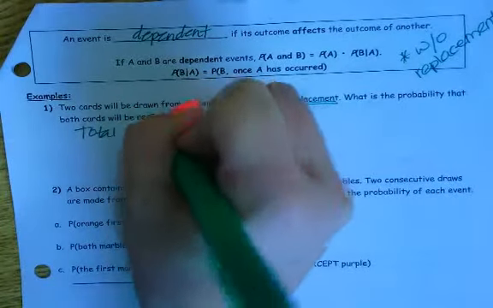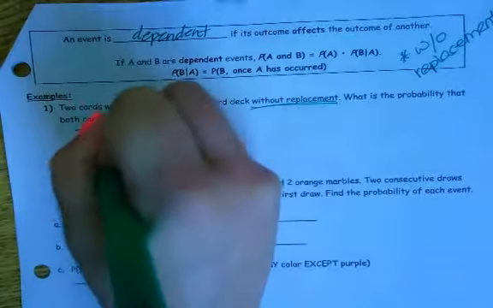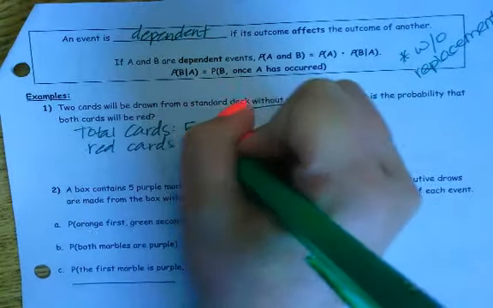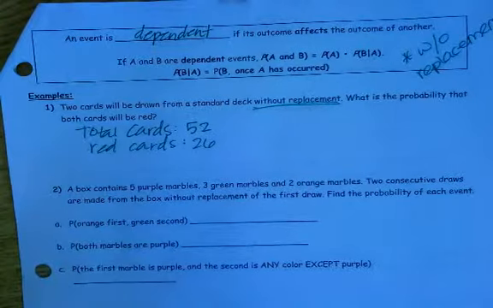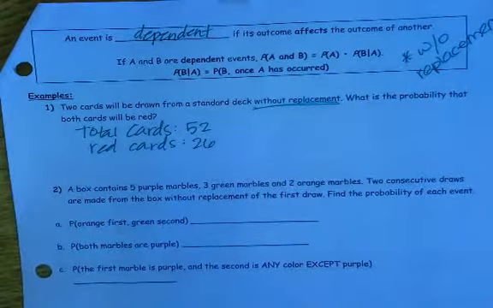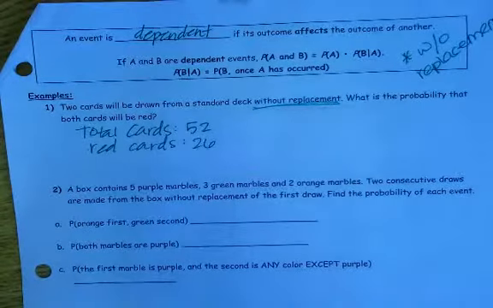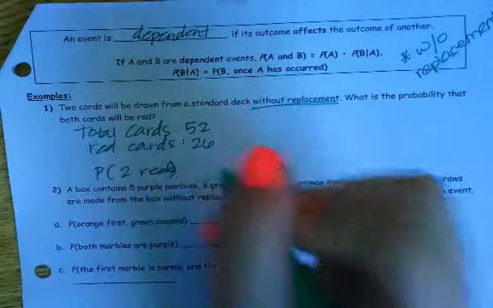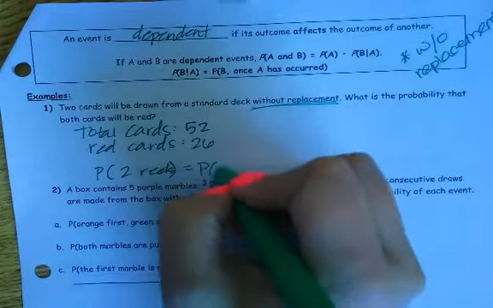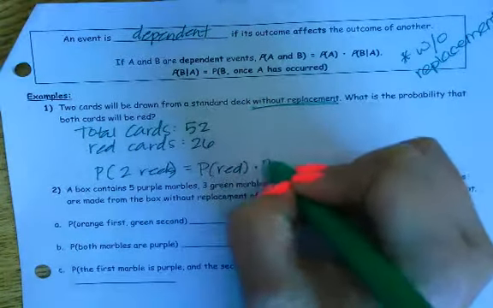How many red cards are there then? 26. How many suits are there? 4. How many cards are in each suit? 13. How many face cards are there? 3. Good, very good. Y'all know more than last year. So you have total cards is 52, red cards is 26, and we need the probability that both cards will be red. So we want 2 reds, but one of them has to be done without replacement. So you have the probability of red times the probability of red given a red has already been pulled.